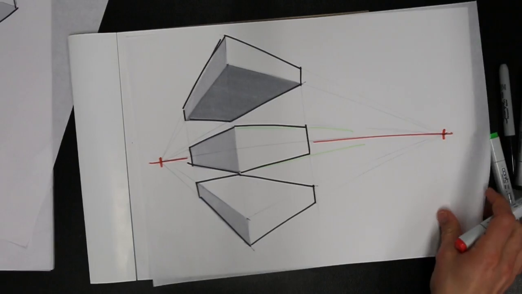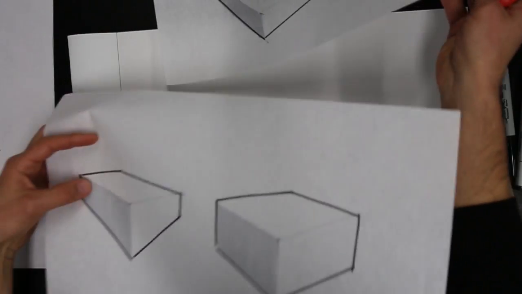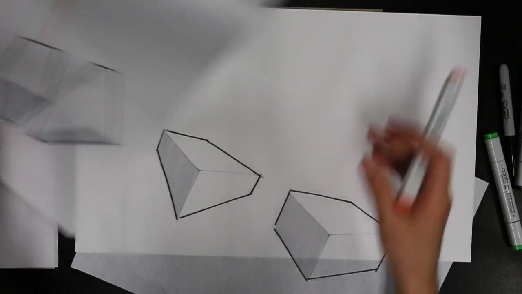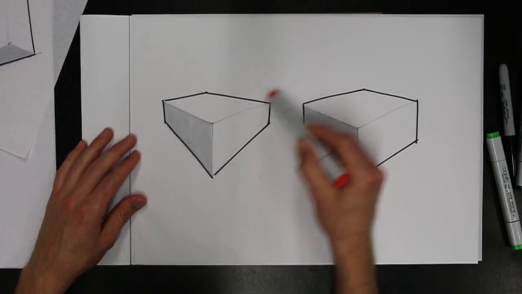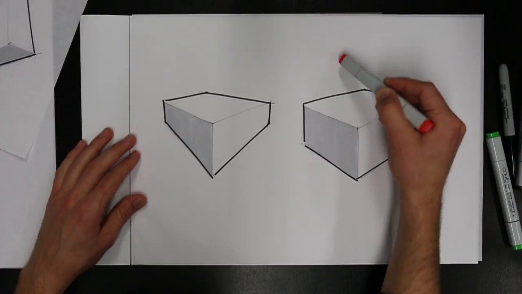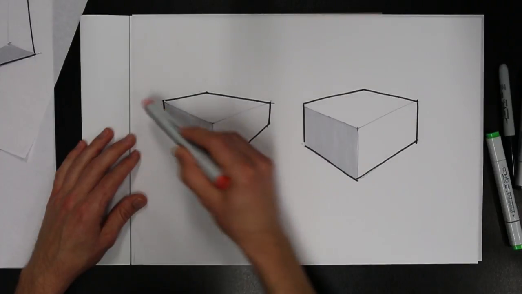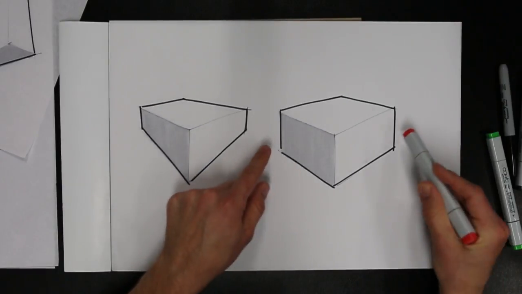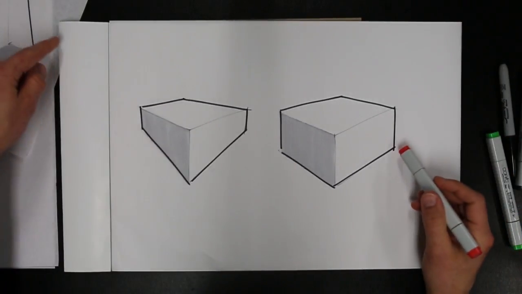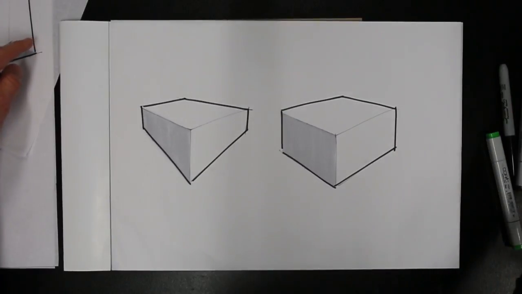I've got a comparison with this sketch. In this sketch, the vanishing points are somewhere on the page, somewhere here and there. And with this one, they're actually way off the page. If we tried to project it, it would be maybe somewhere here, and the other one somewhere there.